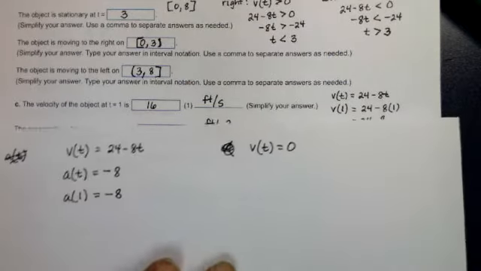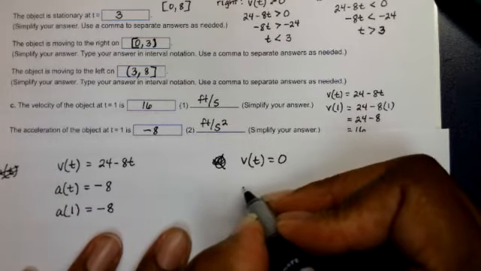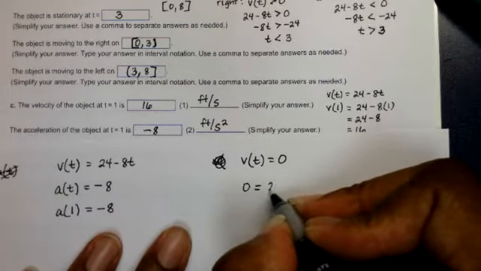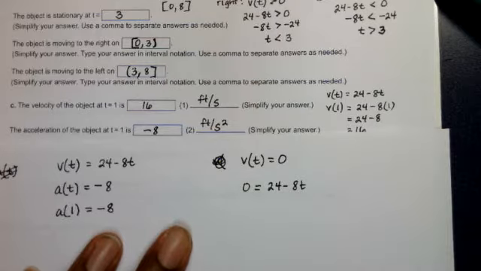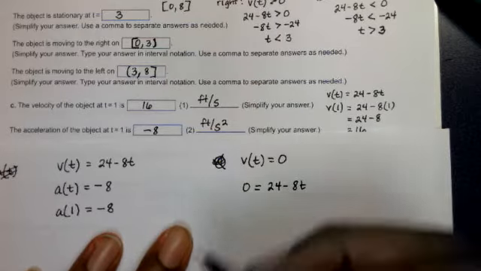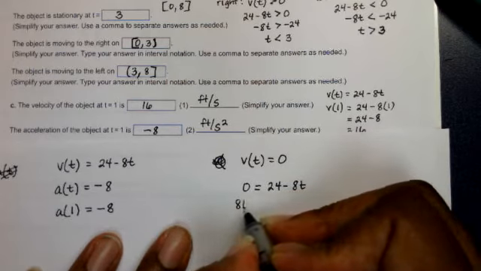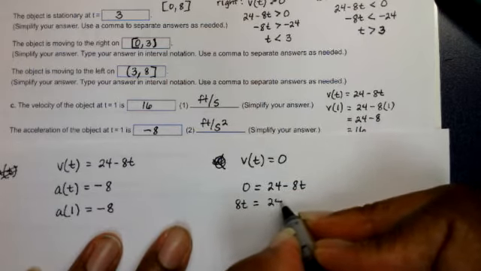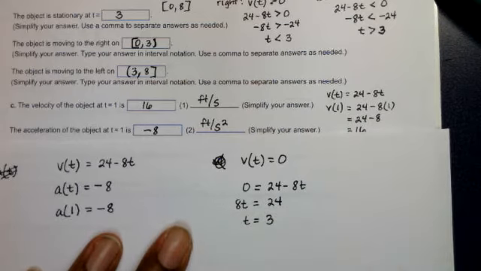V of t is equal to 24 minus 8t. So that means we replace v of t with 0, and set that equal to 24 minus 8t. Now we want to find out what t is going to be equal to. Well, if I move that minus 8t over to where the 0 is, this will be 8t is equal to 24. That would mean t is equal to 3.